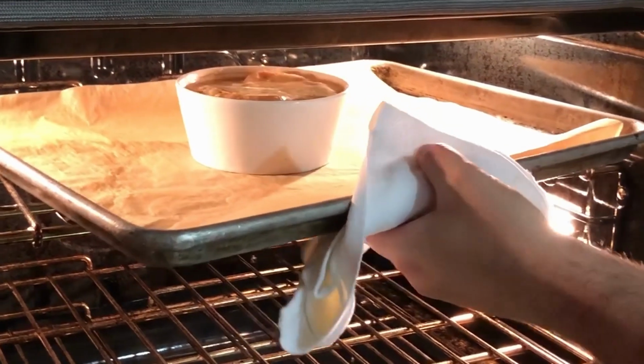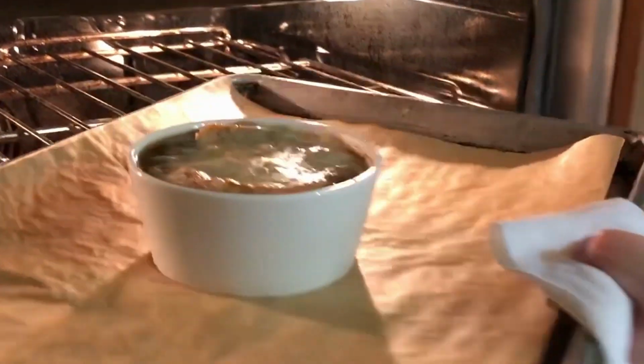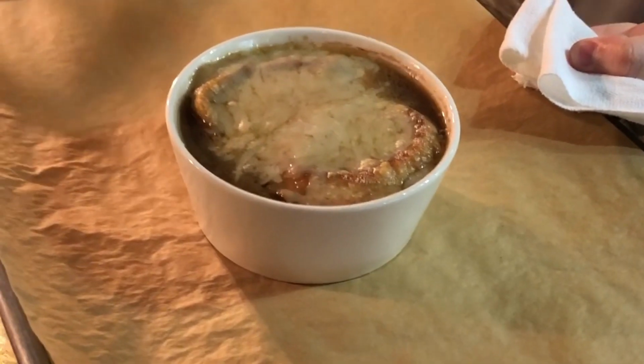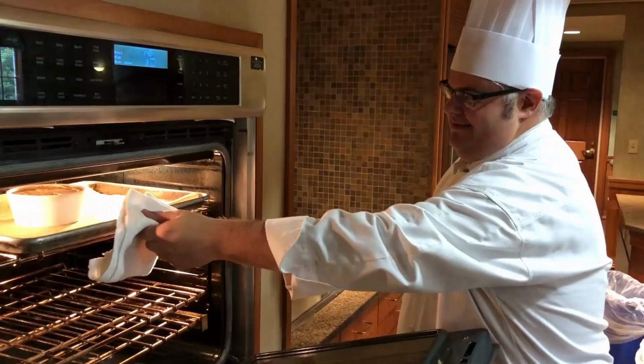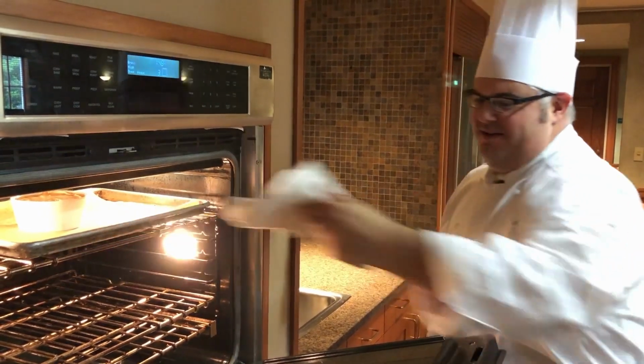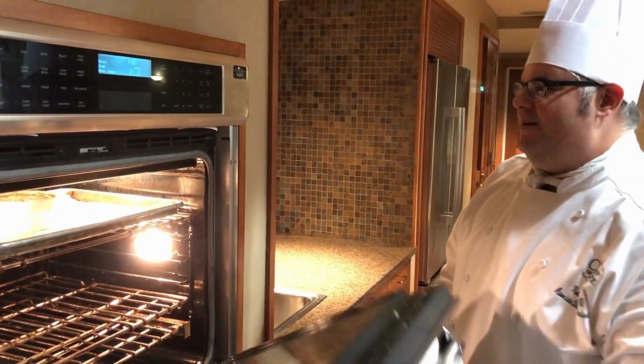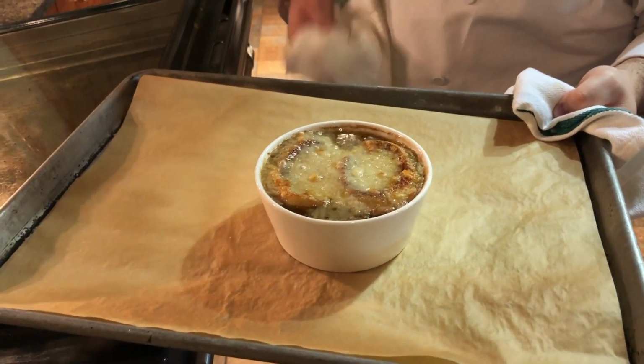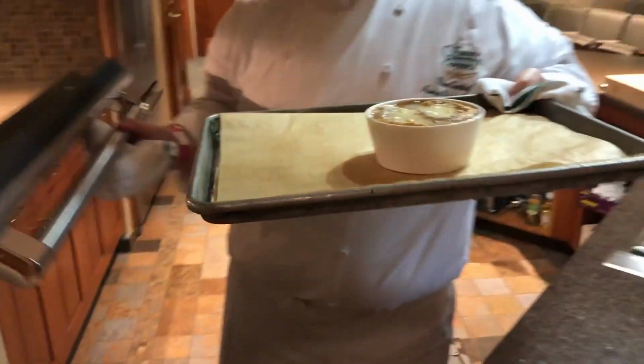All right, so we're just gonna let it go for a little bit more. I just want to give a quick update so you can see the coloration we're getting on there, some nice coloring. That's exactly what we're looking for. So we're just gonna get it back in that oven for a few more minutes or so and just wait for that magic. You can see all that beautiful caramelization. It's all nice and bubbly. It's just what we're looking for.